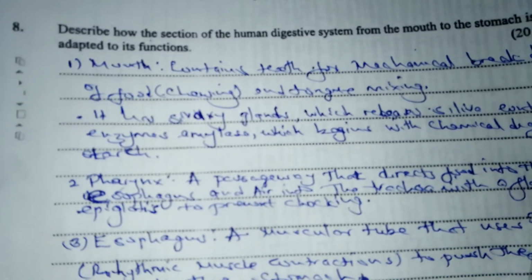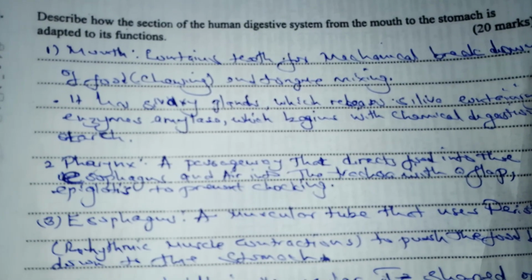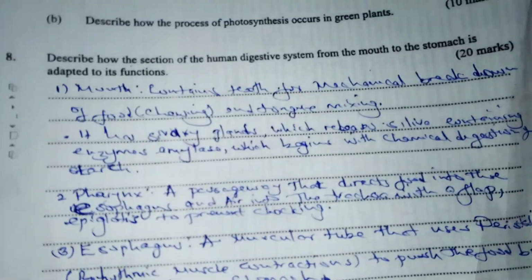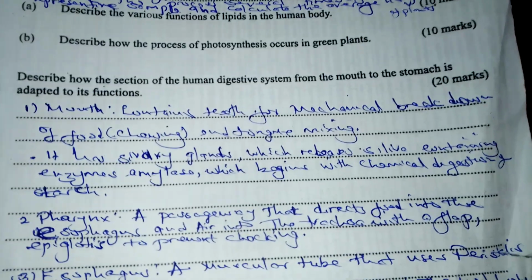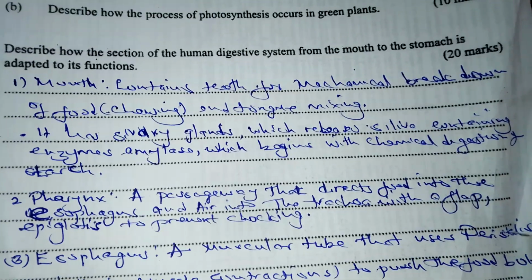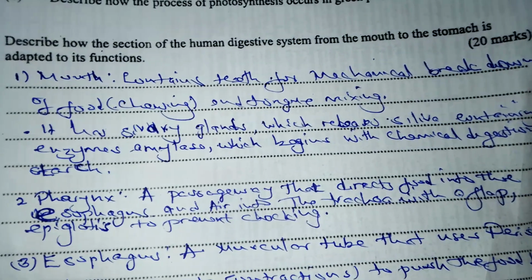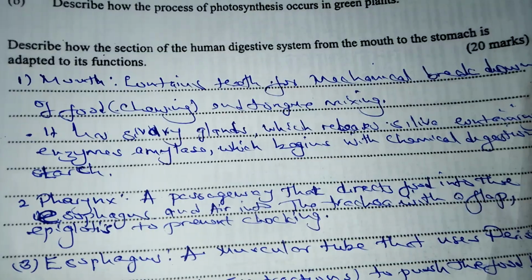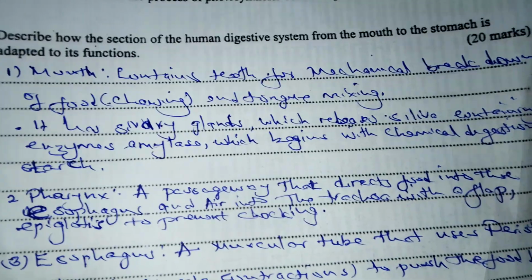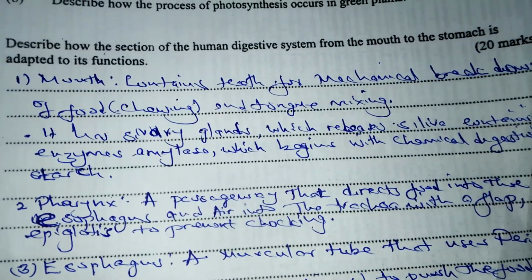The mouth contains teeth for mechanical breakdown of food, that is chewing, and a tongue used for mixing. It has salivary glands which release salivary enzymes, the enzyme amylase, which begins the chemical digestion of starch. And then we have the pharynx, a passageway that directs food into the esophagus and air into the trachea with a flap. That flap is called the epiglottis, to prevent choking.